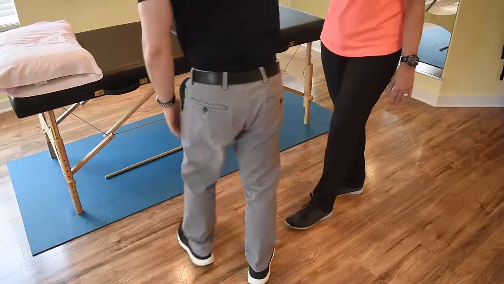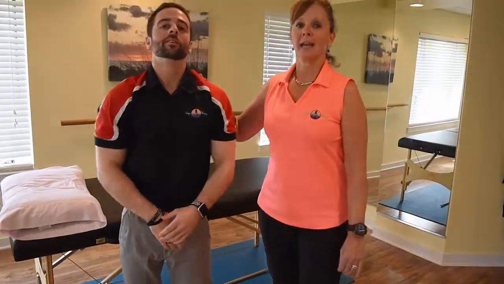So 3 simple stretches: hamstrings, calf, IT band for patellofemoral or kneecap pain.